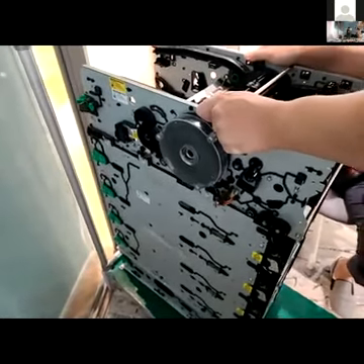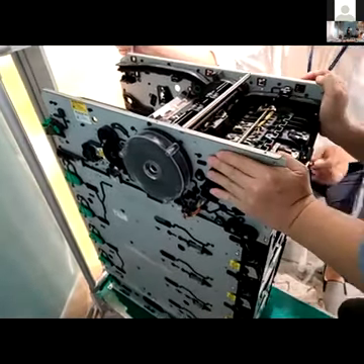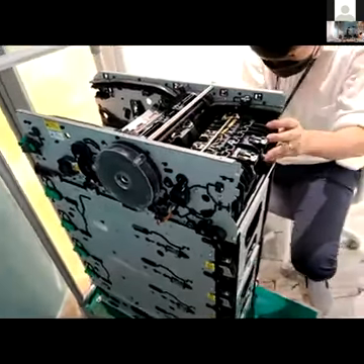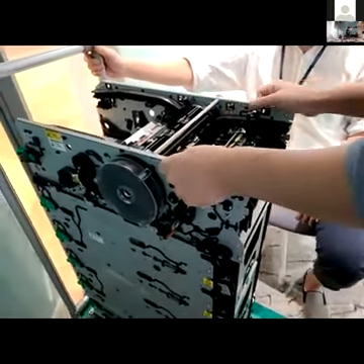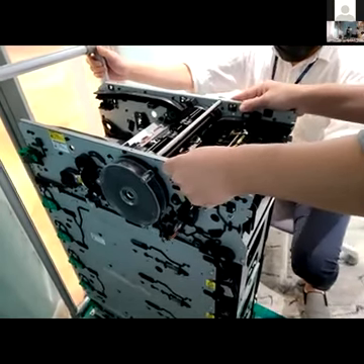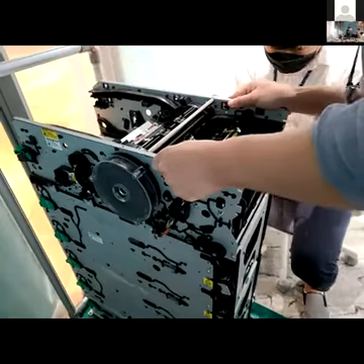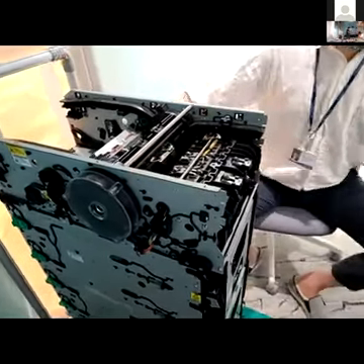Just place the main body and then push to the front side. 됐죠? 네.